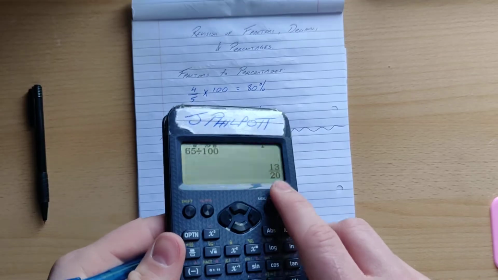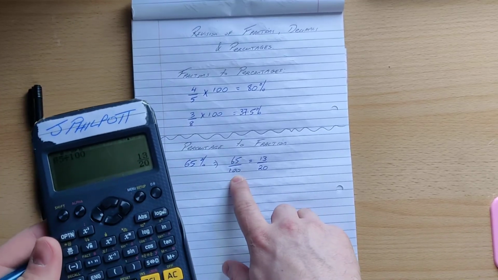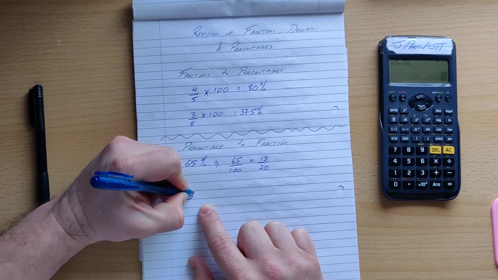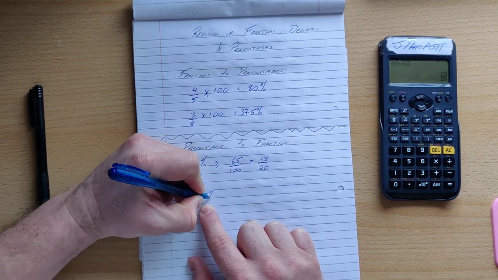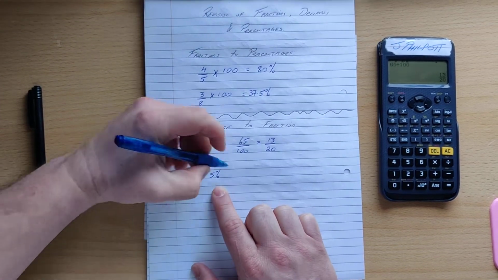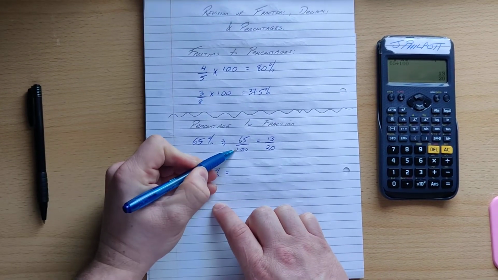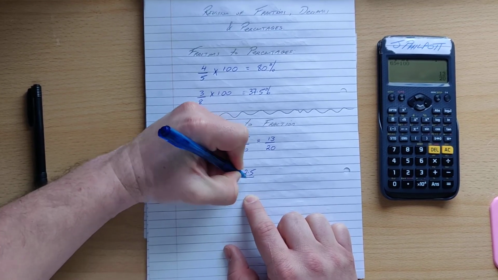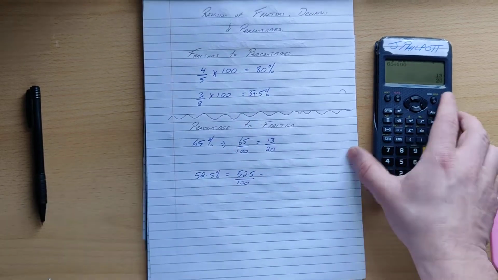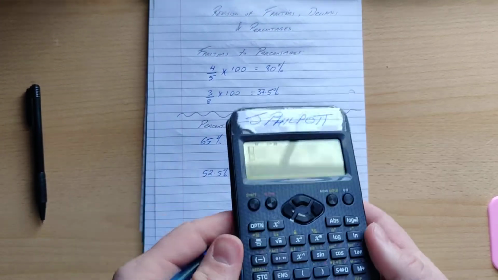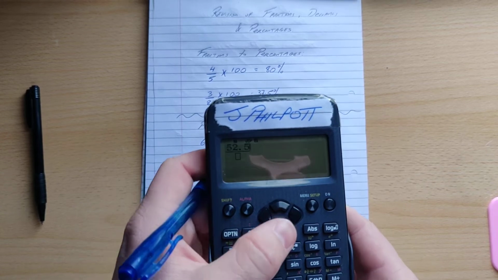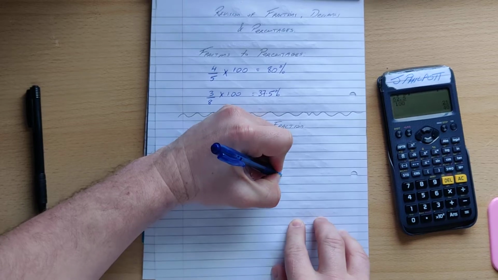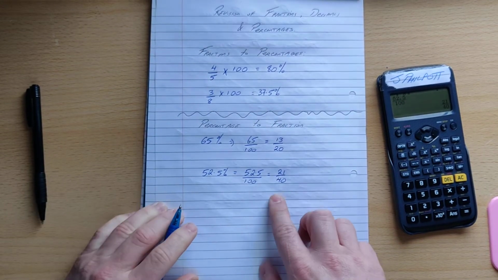Thankfully the calculator works out the simplest form, so you don't have to actually break this down. The calculator will do it for you. We'll pick a more abstract one, we'll say 52.5%. Same thing. Instead of multiplying by 100, we divide by 100 and remove the percentage sign. So 52.5 divided by 100 equals, into the calculator again, 52.5 divided by 100 equals 21/40. And that's that one sorted.